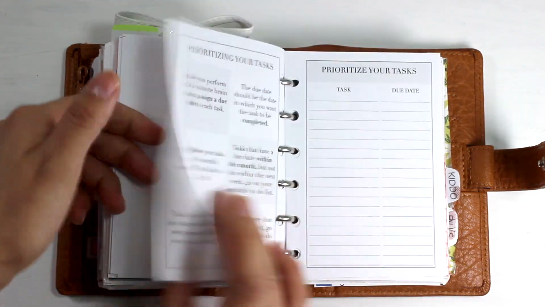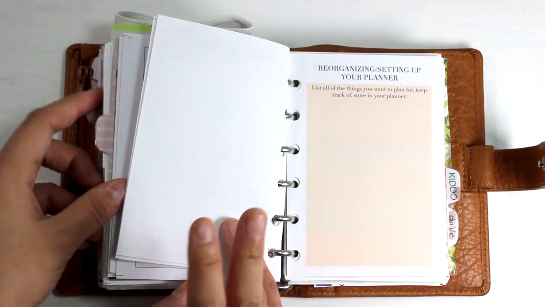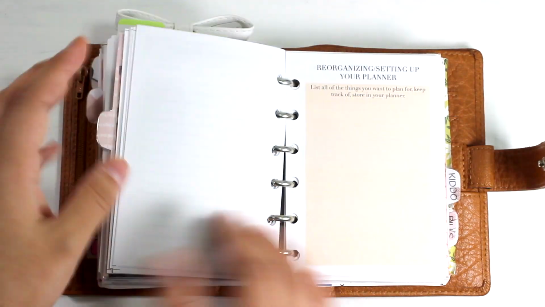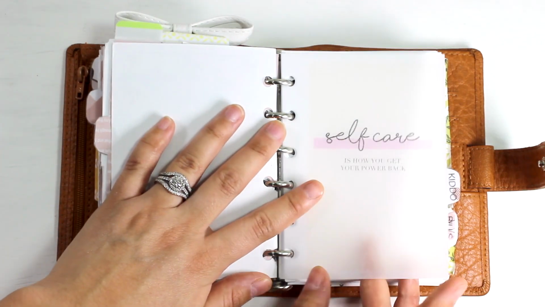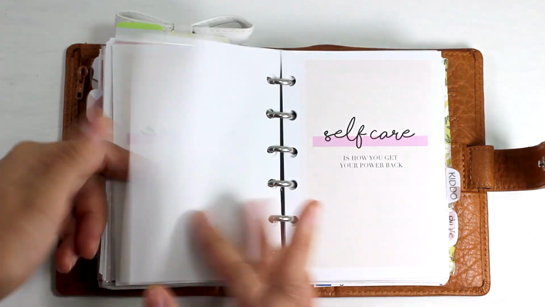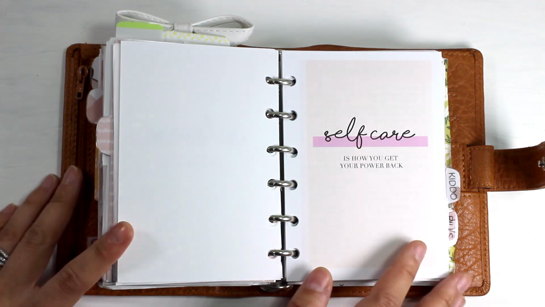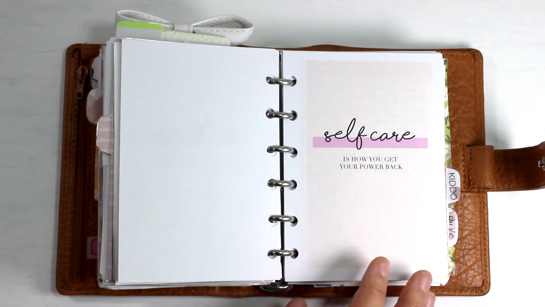You also will get it in black and white, as I mentioned before. Now, I wanted to mention really quick the self-care bundle. This is also a new release. This is acetate that I printed on. And then this is the self-care bundle that I released today as well.